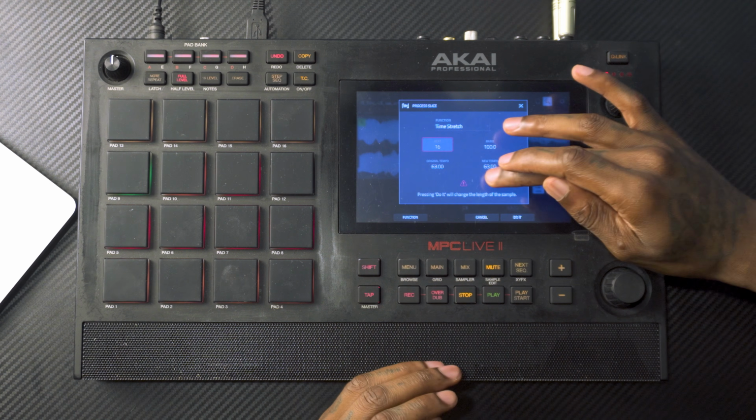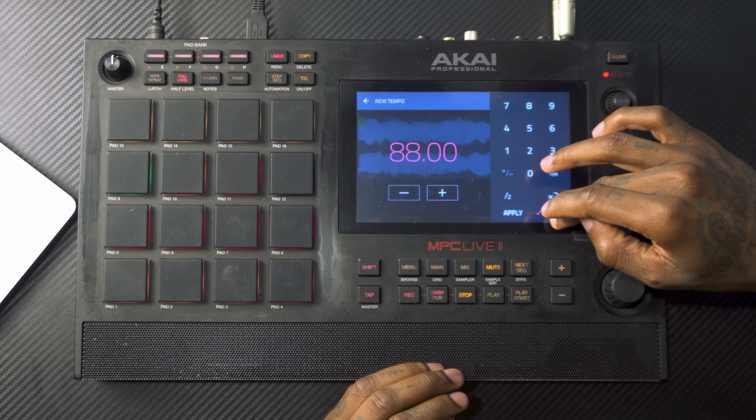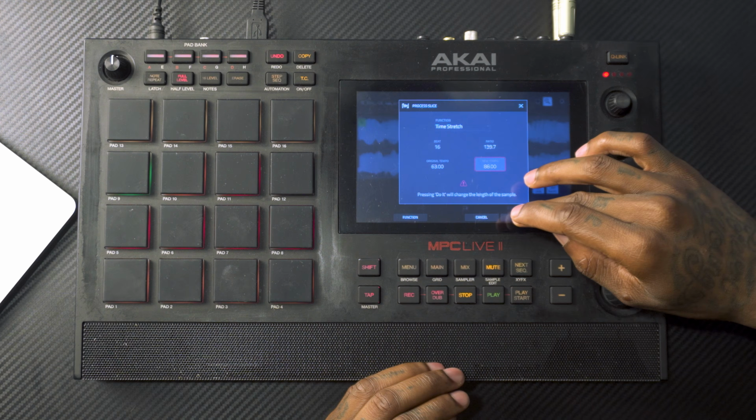Since now we have that, I could go to the new tempo and put in 88. Press do it. Boom. So now I could just record this in.